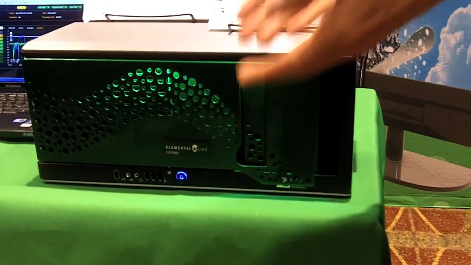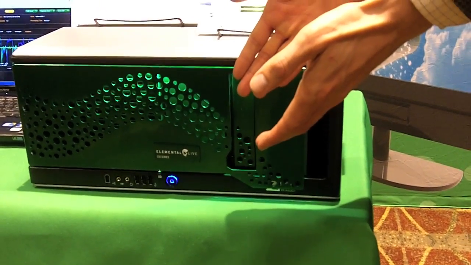Good to be here today at OTTCon in Santa Clara Convention Center. My name is Sam Blackman. I'm the CEO and co-founder of Elemental Technologies, and today we're demonstrating our Elemental Live solution here.